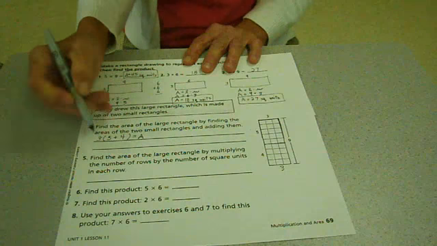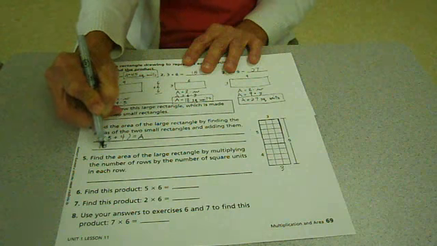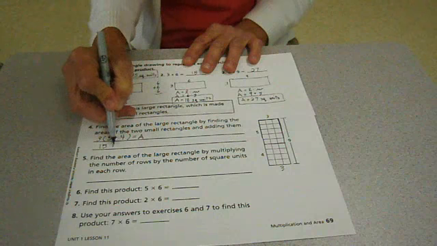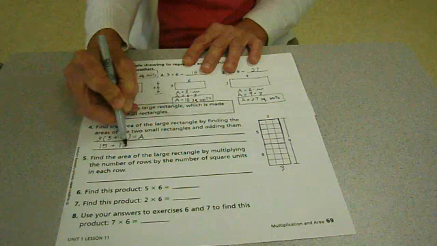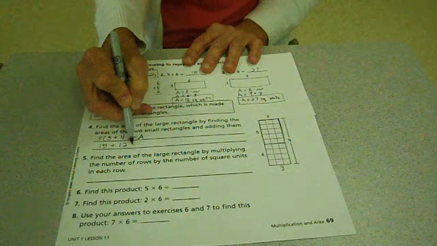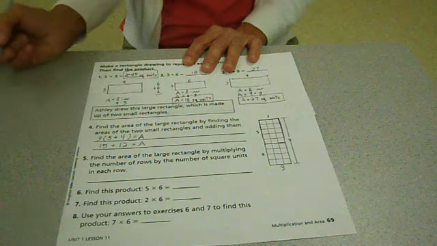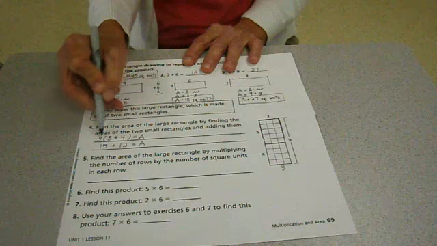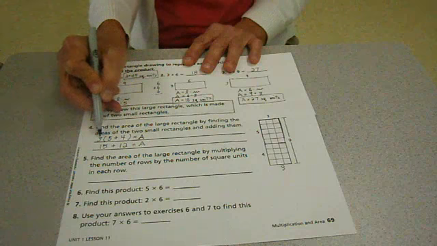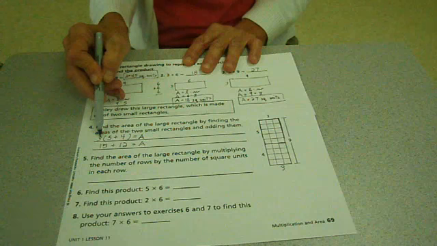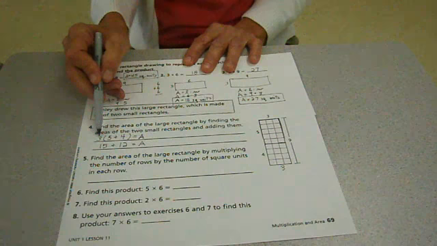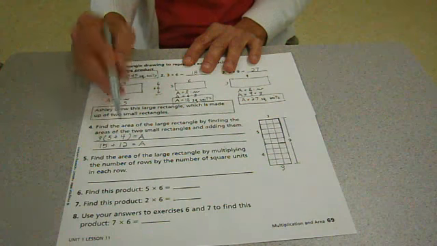I take 3 times 5. I get 15. I bring my plus sign down. I take 3 times 4. I get 12. That's going to be equal to my area. Now, it might take you a little bit longer to do the 3 times the 4. A strategy for times 4 is double it and double it. So 3 plus 3 is 6. 6 plus 6 is 12.